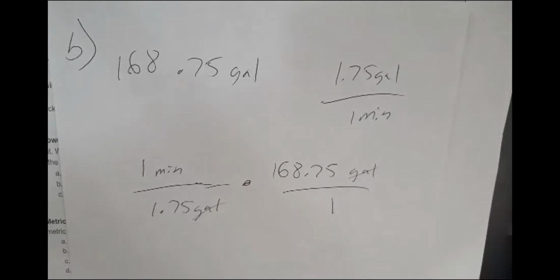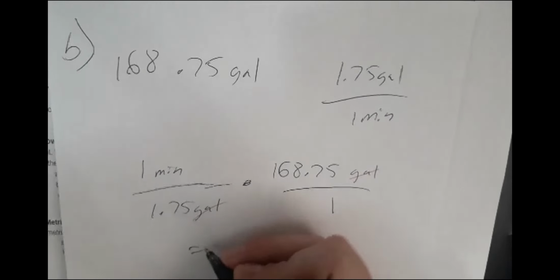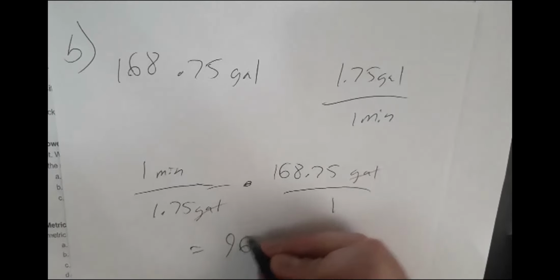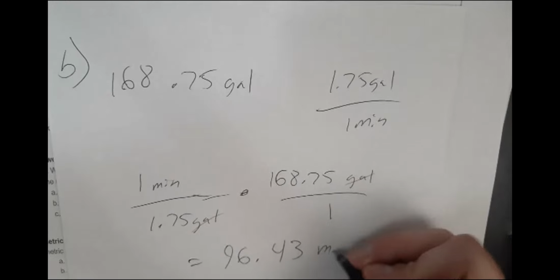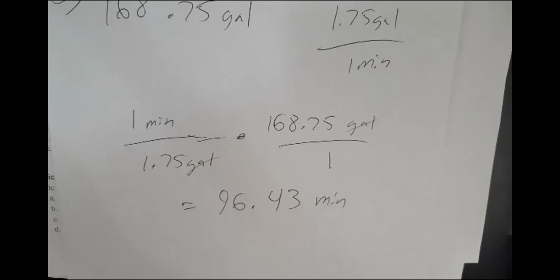So what I'm doing with these two numbers is dividing 168.75 by 1.75. And this is giving me 96.4 from that 8. Which is about like what, an hour and a half and 6 minutes?